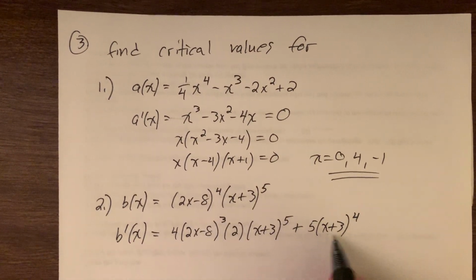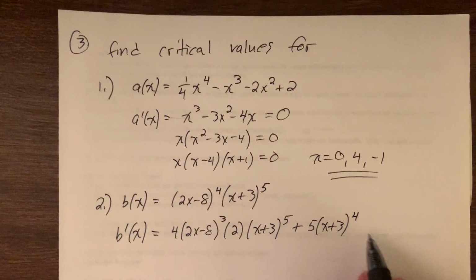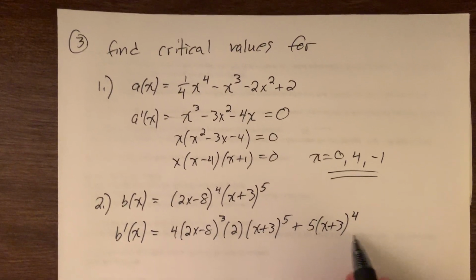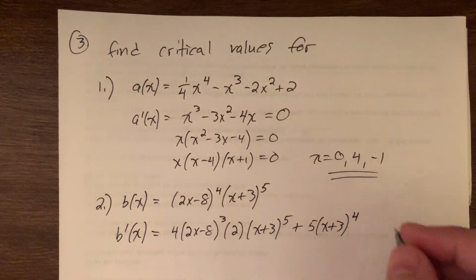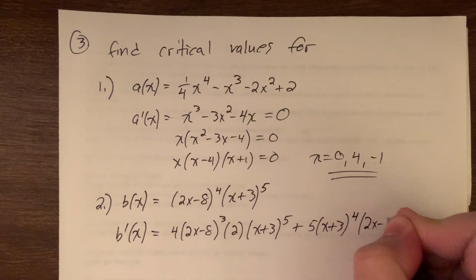Derivative of the outer, leaving the inner intact. Technically, we get a times 1. That would be the derivative of the inner, but I'm not going to write the times 1. I want this to be as neat as possible. Times the original u.